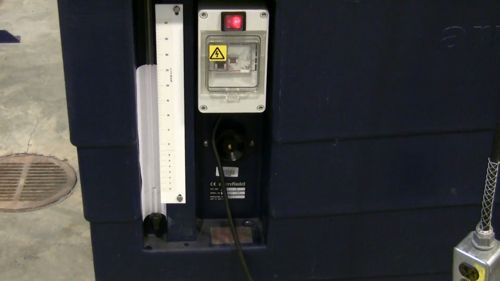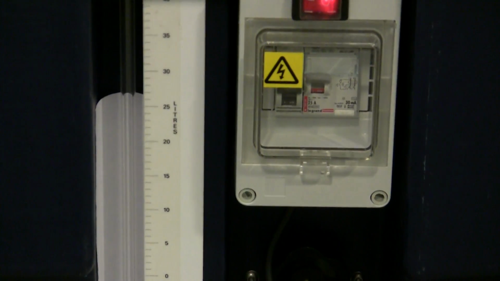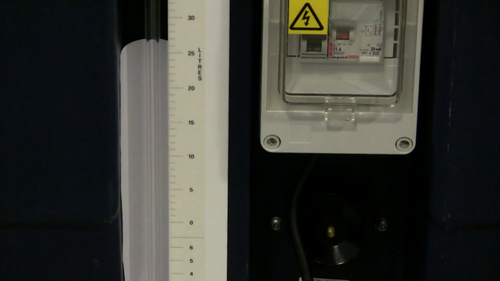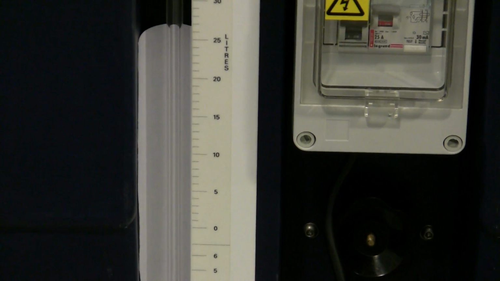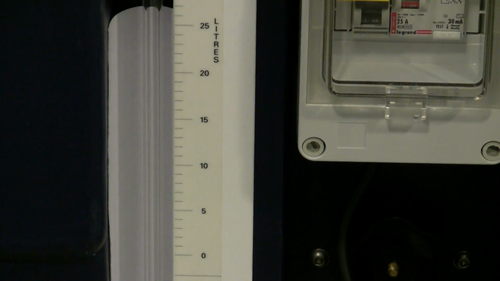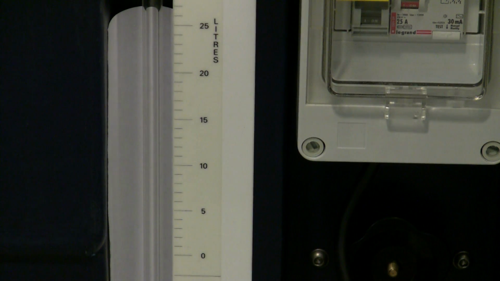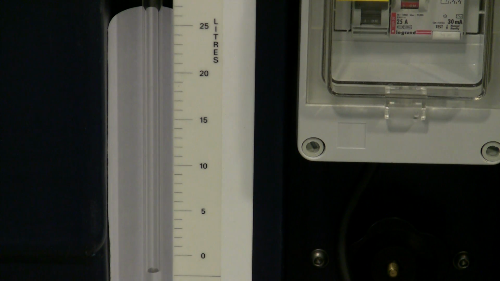This is the flow rate we're going to use for flow path B. I'll drop the ball. Have your stopwatches at the ready. And I'm just clearing my stopwatch so I can follow along at home.